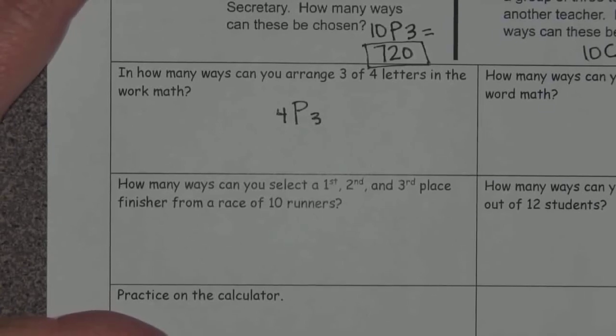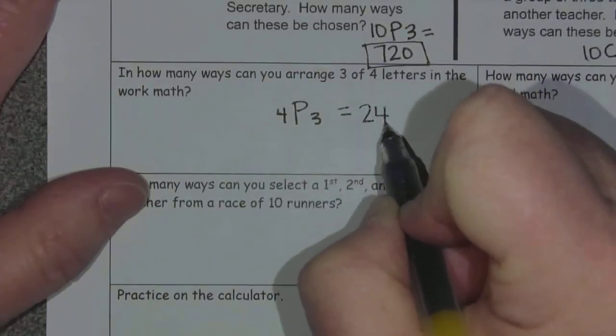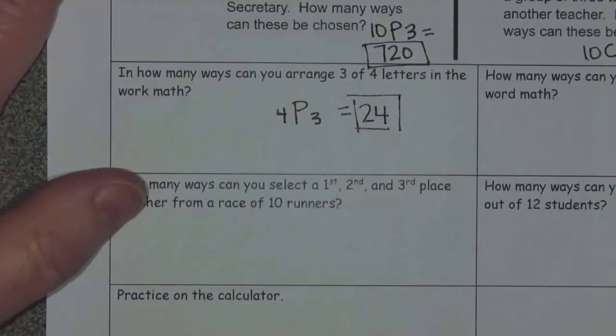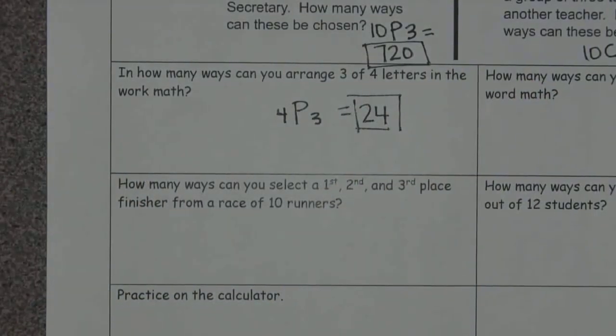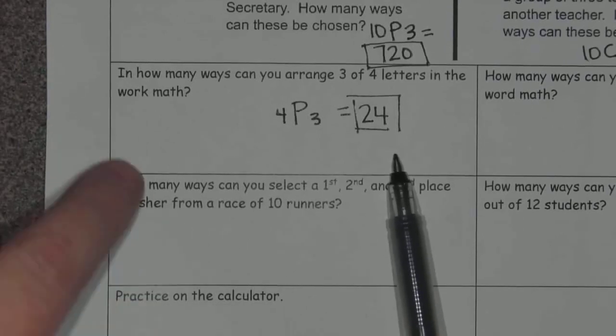And your answer is 24. So there are 24 different ways you can take 3 of the letters and arrange them. Okay. Questions on that?